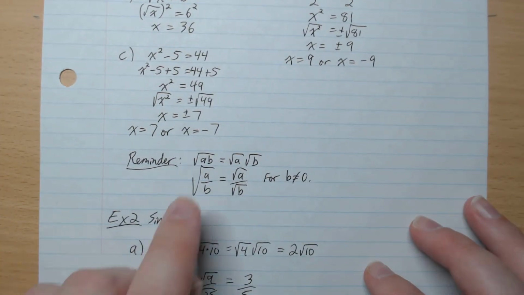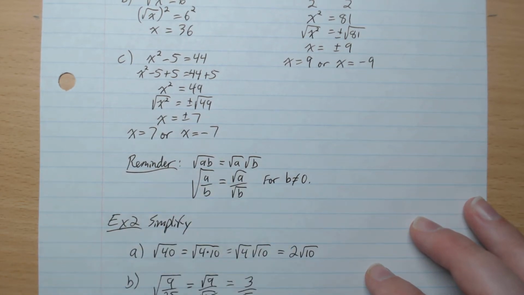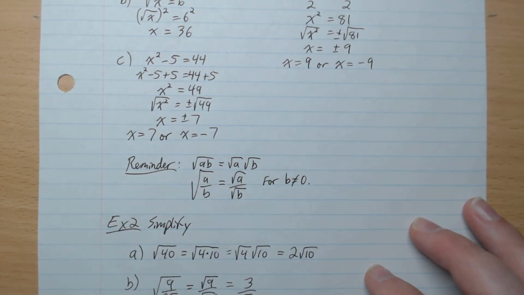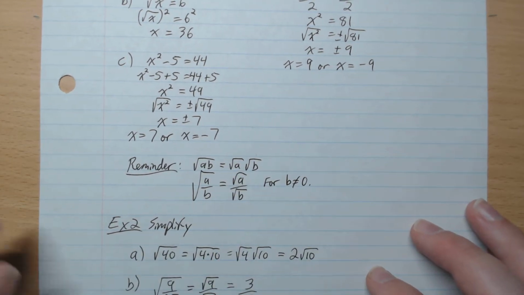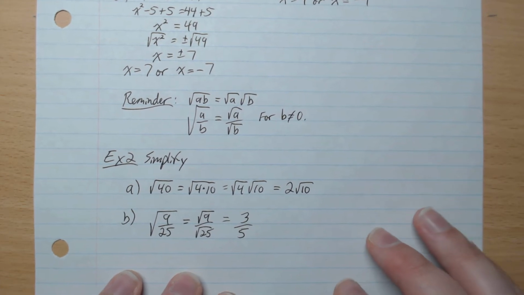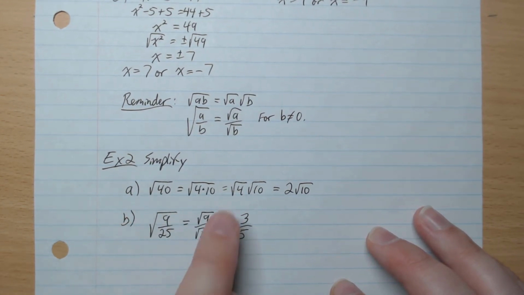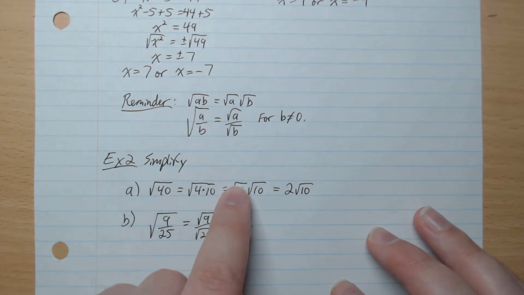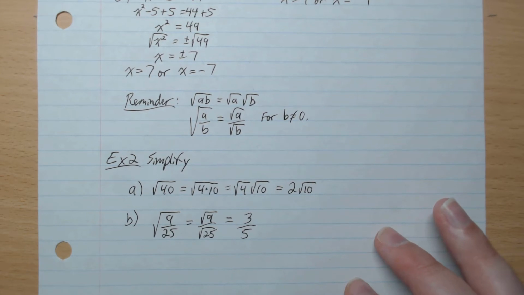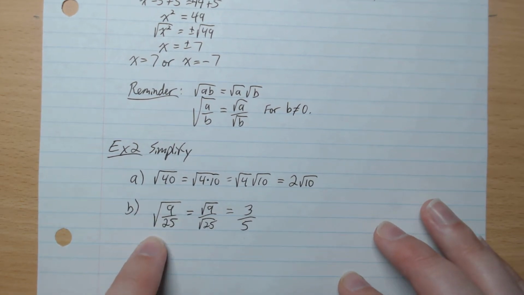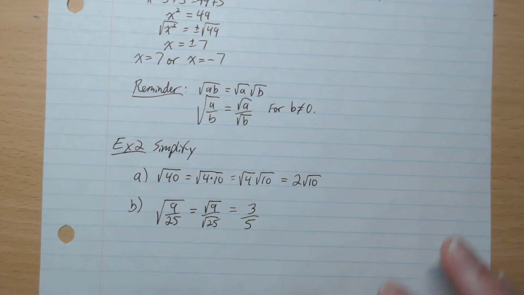So reminder, if we have root AB, this is the same as root A times root B. And if we have root of A over B, this is root A over root B for B non-zero. So a quick example here, simplify root 40. This is the same as root of 4 times 10. So we have root 4, root 10. Root 4 is 2, so we have 2 root 10 as our simplification. Root of 9 over 25, so this is root 9 over root 25, and this gives 3 over 5, like that.